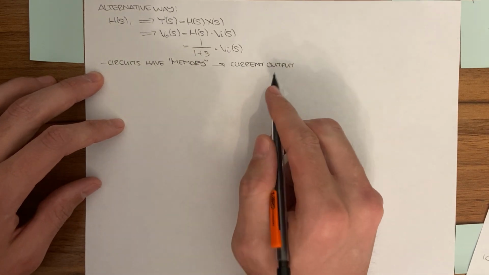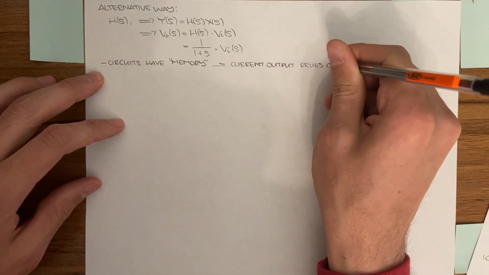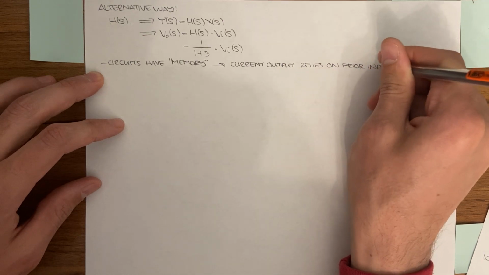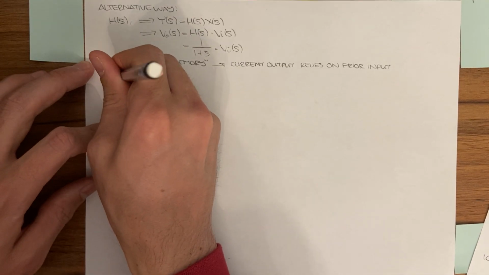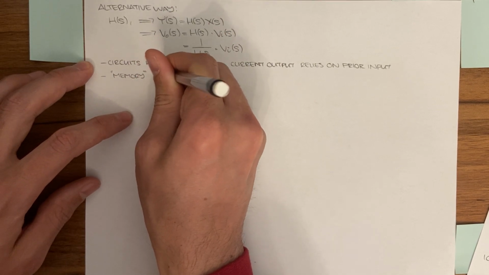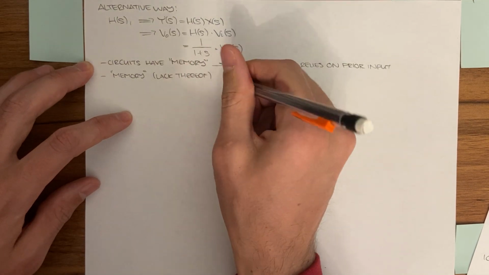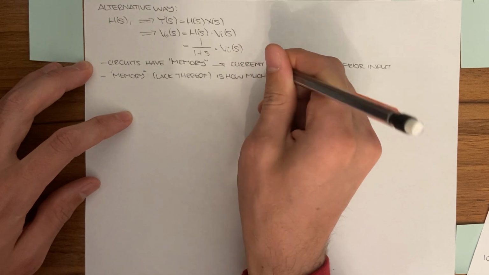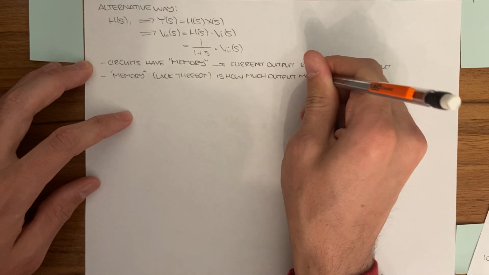So the current output relies on prior input. Okay? So memory, or I guess in this case, lack thereof, is how much output matches input.